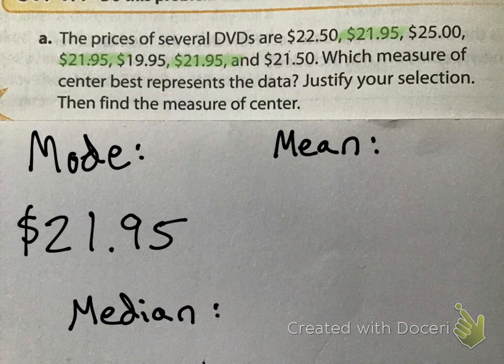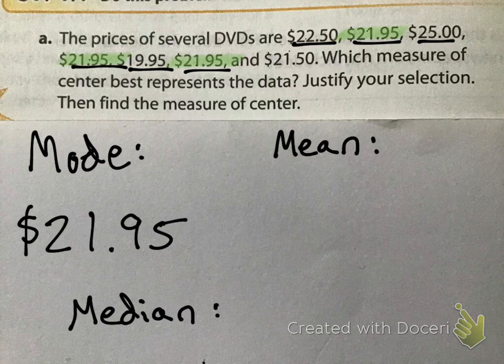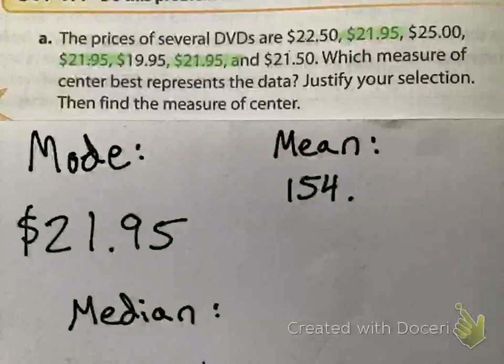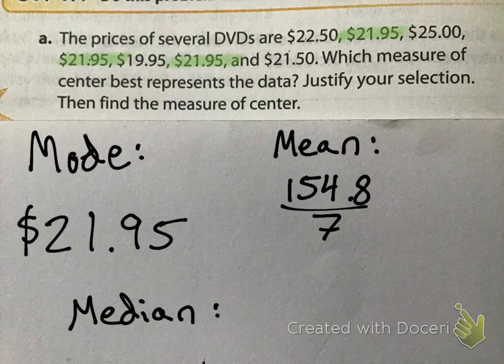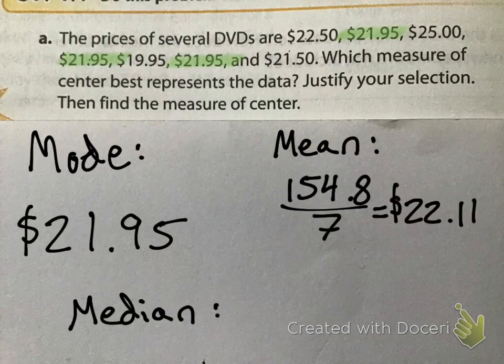$21.95. If I find the mean, I add them all up and I divide by the number. We have 1, 2, 3, 4, 5, 6, 7. I added them all up and I got 154.80 divided by 7. My mean is $22.11-ish. That's pretty close as well. That's only off by 16 cents.